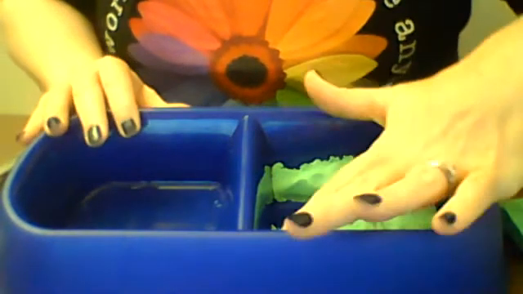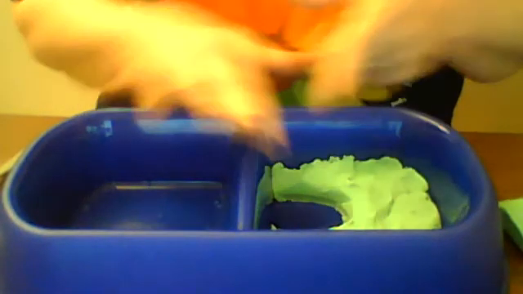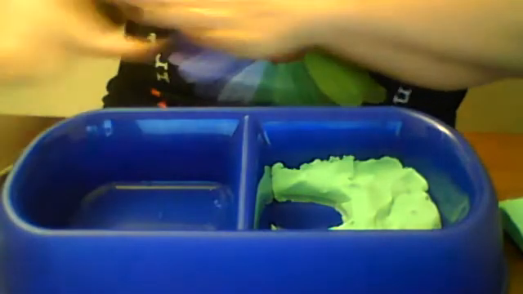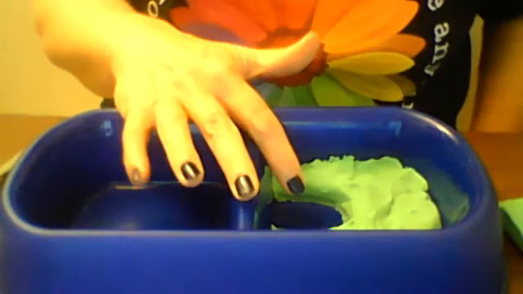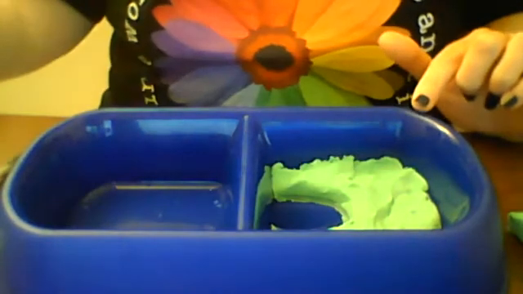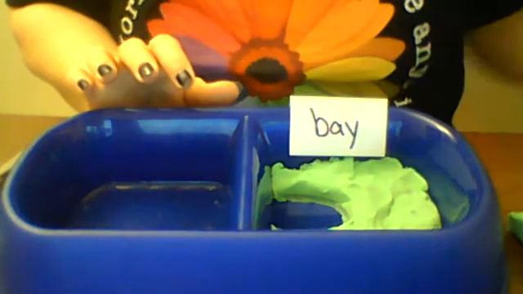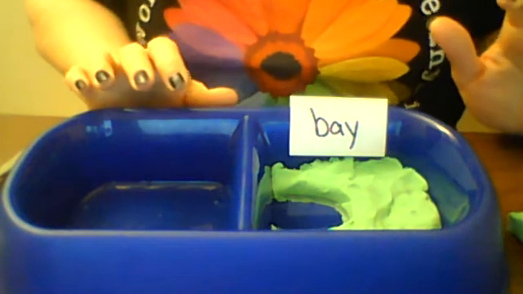Now this is called an inlet because it sticks in to the land, and it has land on three sides, but on this side it has water and more water, making a big ocean that just sticks into the land just a little bit. This is called a bay. A bay is an inlet of water surrounded mostly by land.